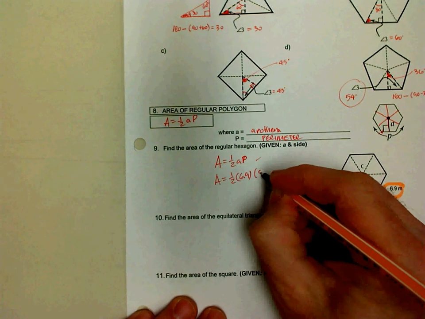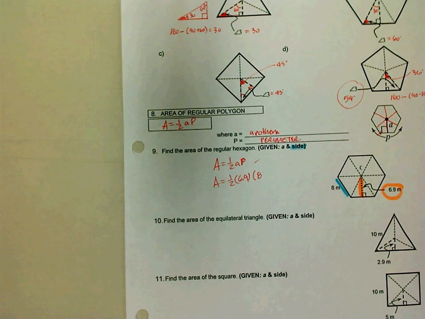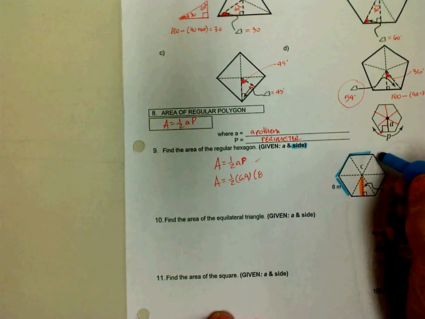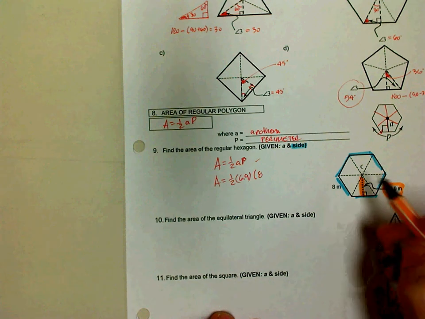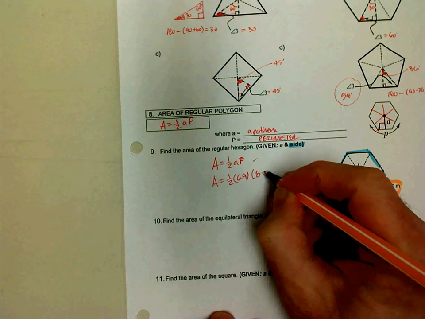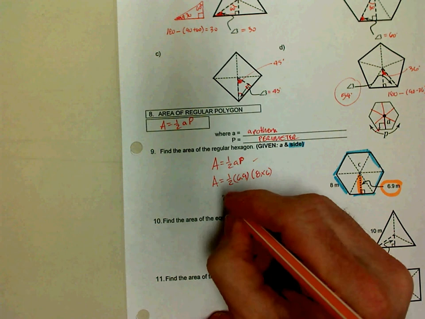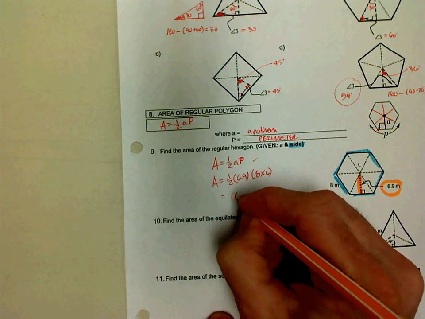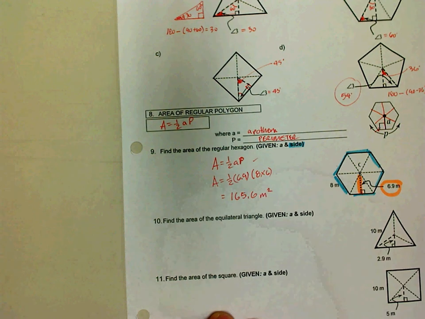And our perimeter is not 8. Remember, perimeter is the distance around. A side is not the distance around. Now we could go 8 plus 8 plus 8 plus 8 plus 8 plus 8, but we know the easier way to find perimeter is, since all of these are the same, and we know it's a hexagon, we'll just take 8 times 6, and that will give us our perimeter. Just put all this in our calculator, we'll get 165.6 meters squared.